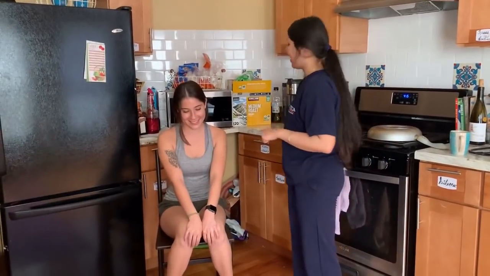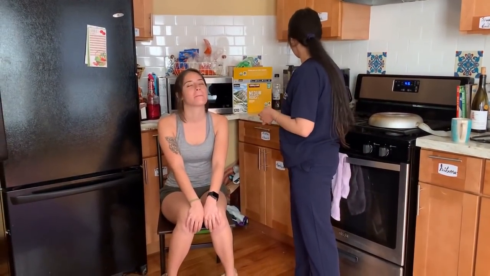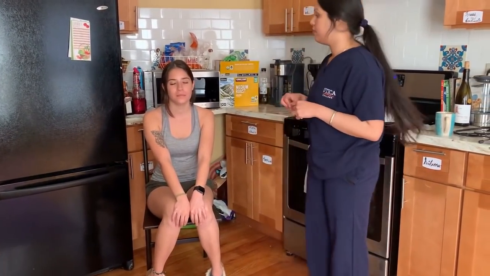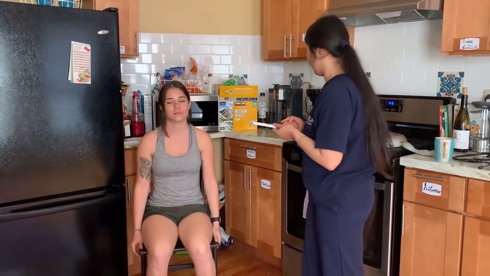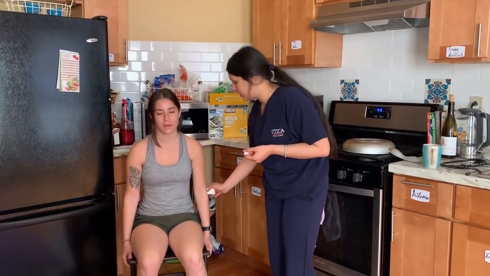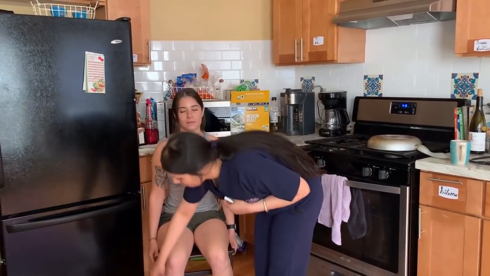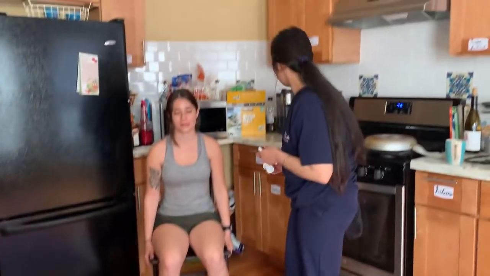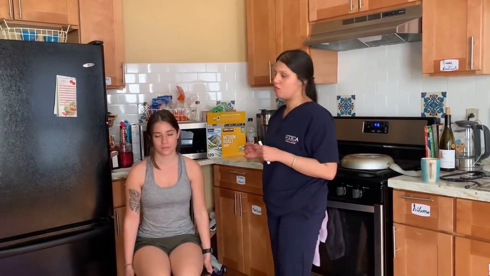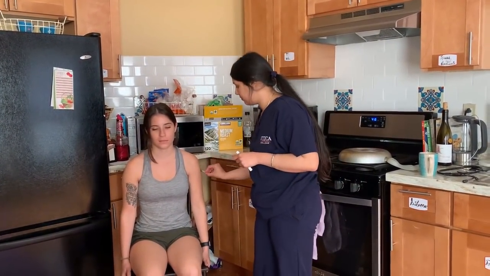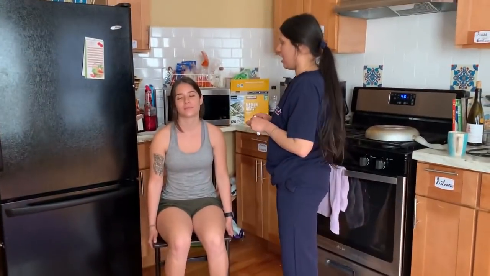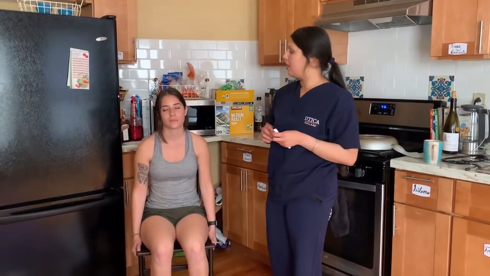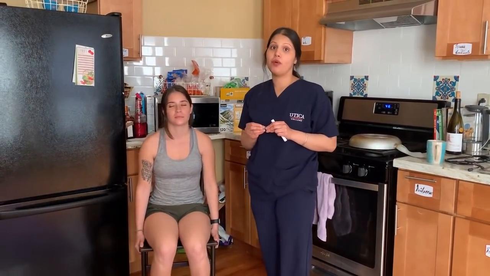Next, keep your eyes closed. I'm going to do the pain and touch. Let me know if you're able to feel this. This is soft. Yep. Just touch. Yes. Yes. Awesome. Yes. And now I'm going to do something a little sharper that has more feeling to it. Yes. Yes. Awesome. So the patient has cortical sensation to both touch and pain.